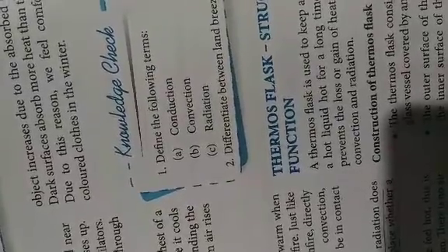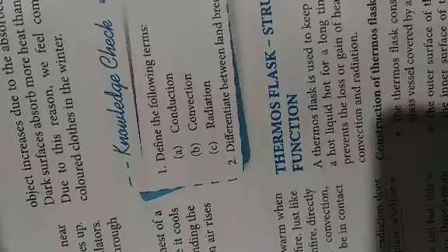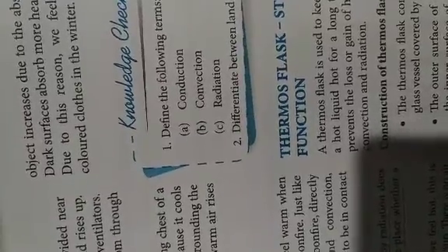Refrigeration. In a refrigerator, the freezing chest is always fitted at the top because it cools the refrigerator by convection. The air surrounding the chest cools and moves down while the warm air rises to the top. Now we discuss the third mode of transfer of heat, which is radiation.